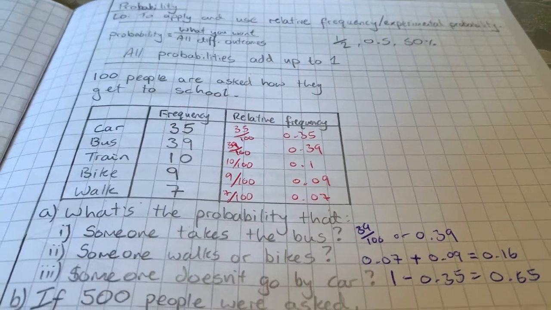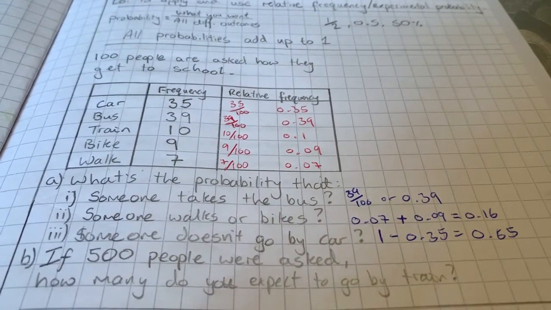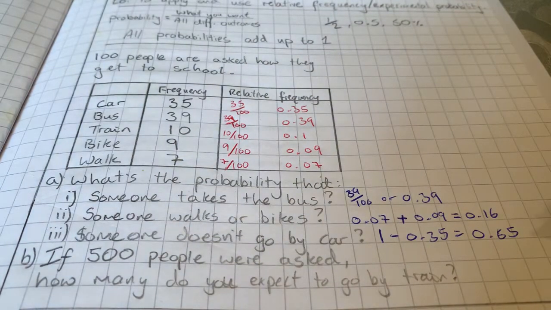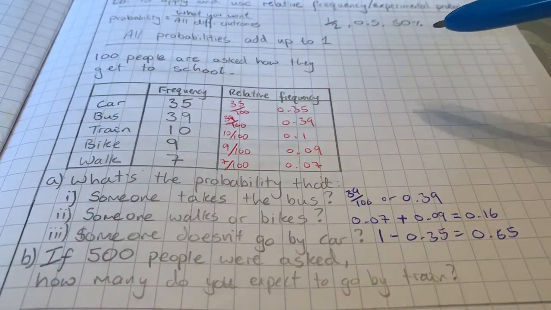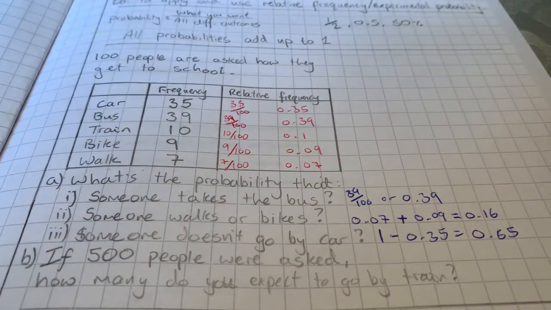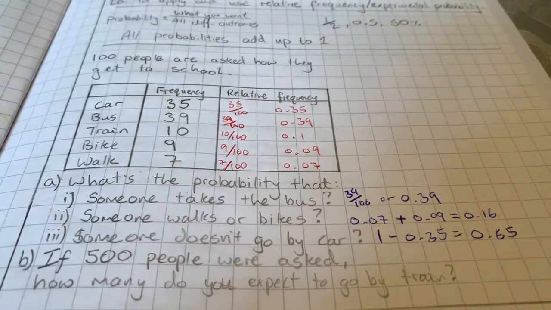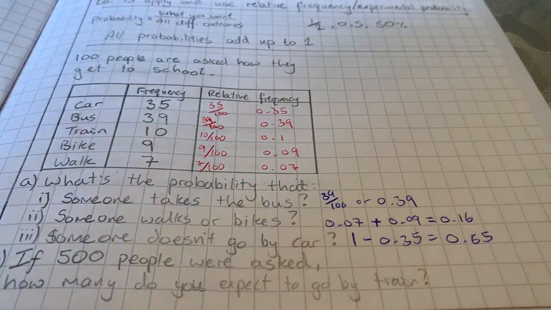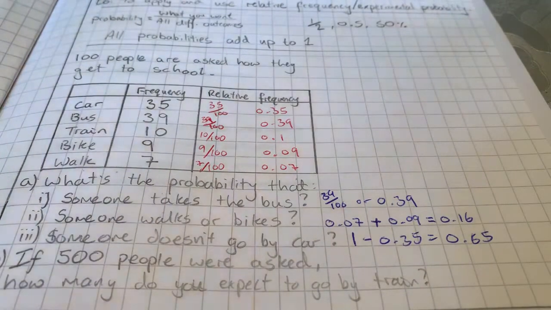Now what you could get with this is something like, if 500 people were asked, how many do you expect to go by train? Now what that means is you can use that information there and make an estimate, because it's not the actual answer. You never know until you actually do an experiment, and always the more trials you do, the more accurate your probabilities will be.